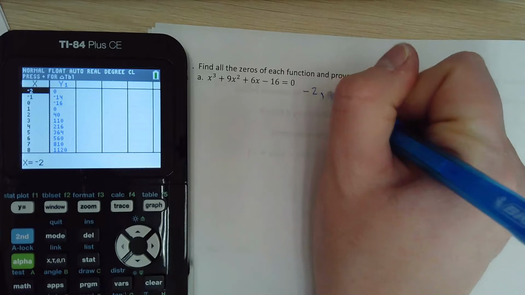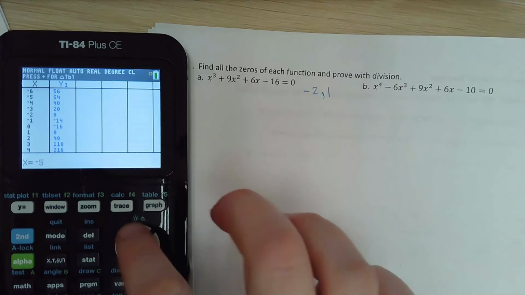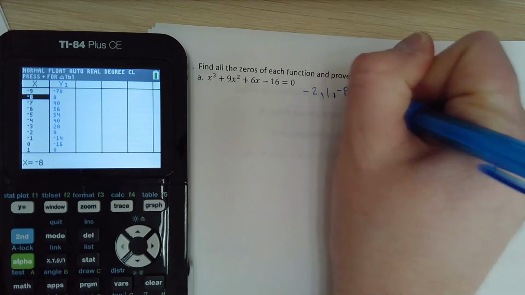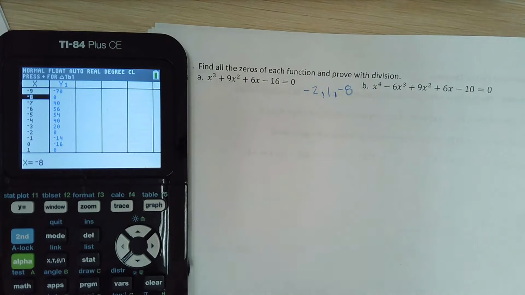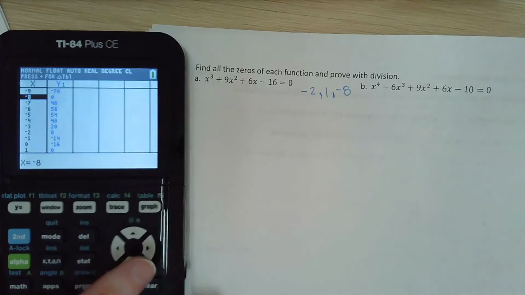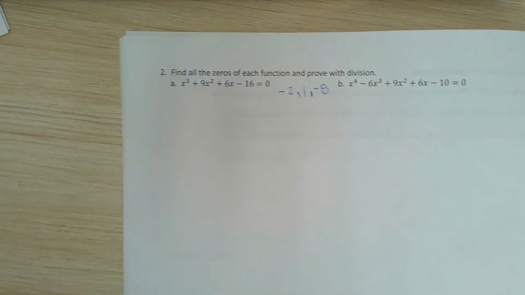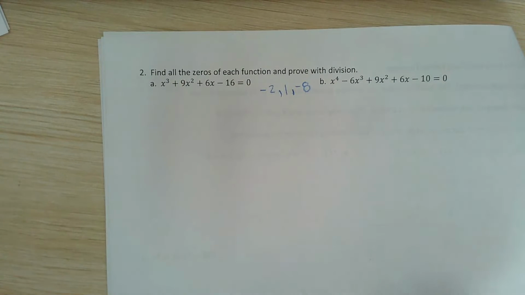So I could choose negative 2. I could choose 1, and if I can find any others, I could choose negative 8. So x equals all those solutions. That's 3 solutions here. Now, when it says find it and prove with division, I don't care how many you find, but you have to prove everything with division, meaning synthetic is quickest.